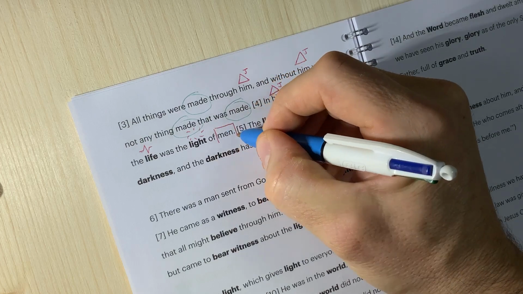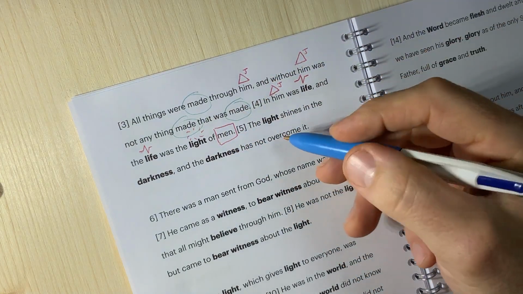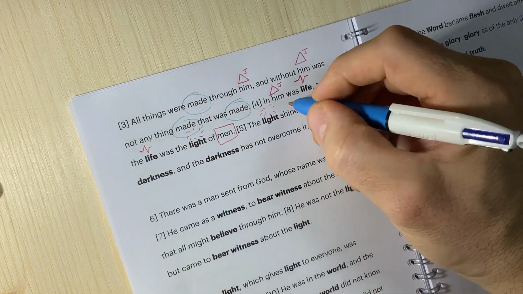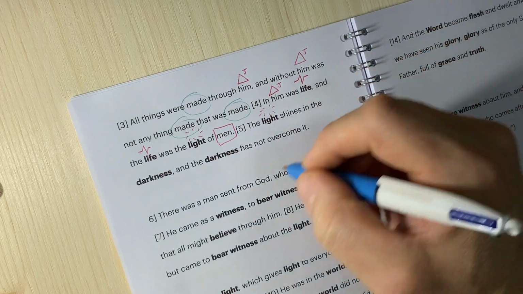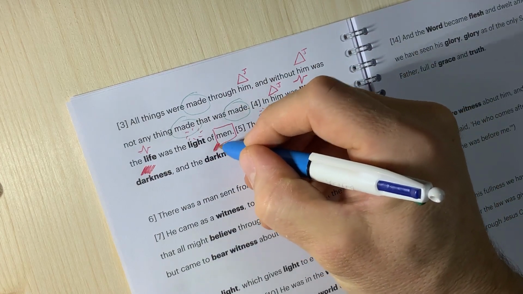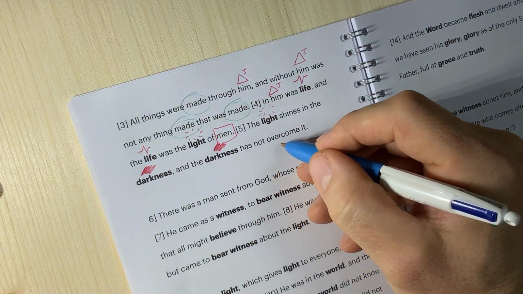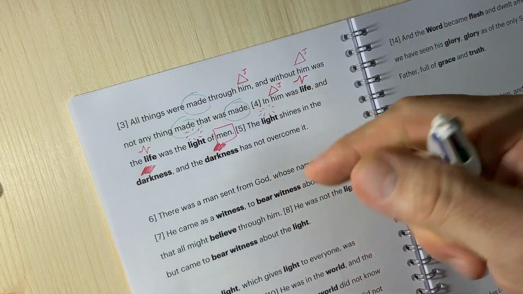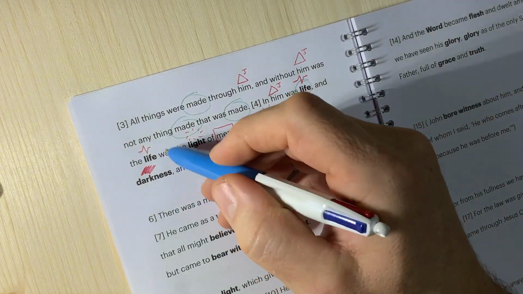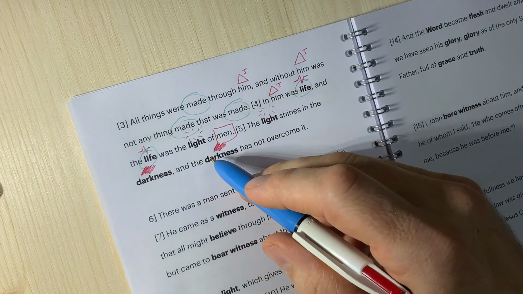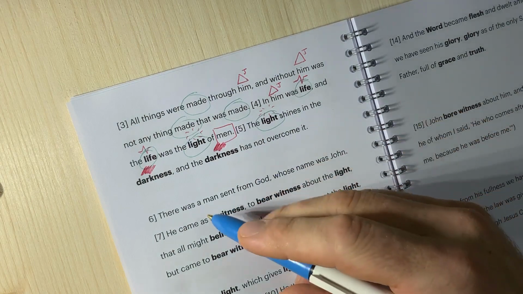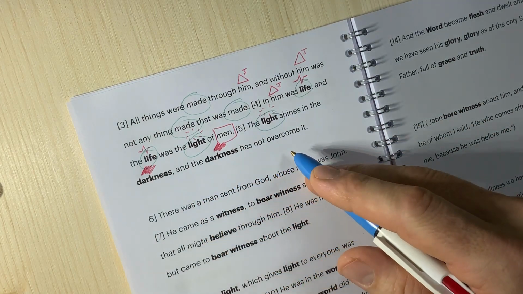Okay, so I'm going to do a little box there to signify the men. The light, that's a repeated word again, so we're going to do our little light symbol, shines in the darkness. Alright, there's our darkness, and the darkness, it's a repetition of darkness, has not overcome it. Okay, so I'm going to get my green. So what repeated words did we have? In him was life, so life, do that. And then light as well was repeated, wasn't it? So there we go. The light shines in the darkness and the darkness has not overcome it.